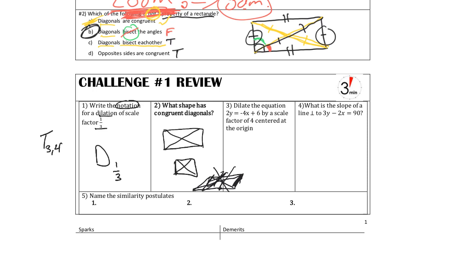All right, now looking at number 3. For number 3, we want to dilate this line by a scale factor of 4. Well, first of all, this line is not in y equals mx plus b. I got to divide both sides by 2 first. So negative 4 divided by 2 is negative 2x, plus 6 divided by 2 is 3.